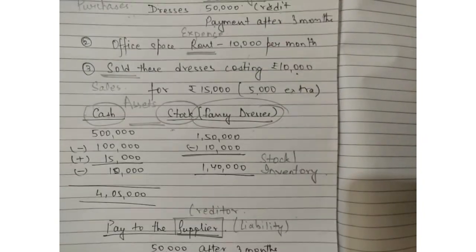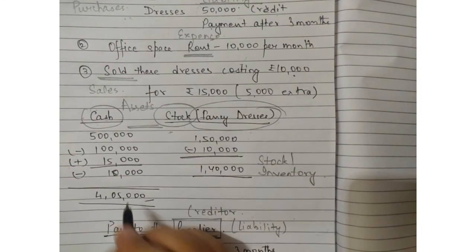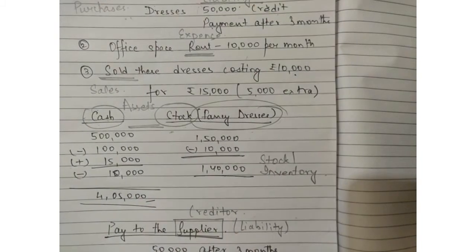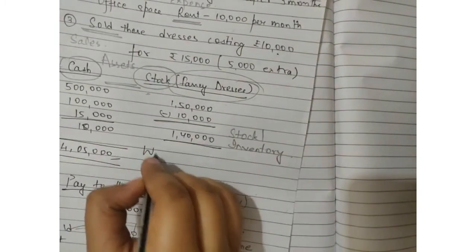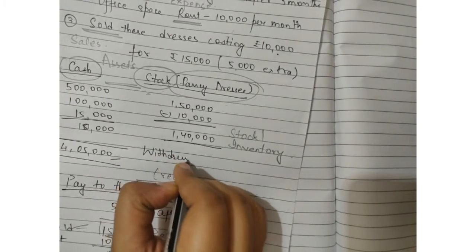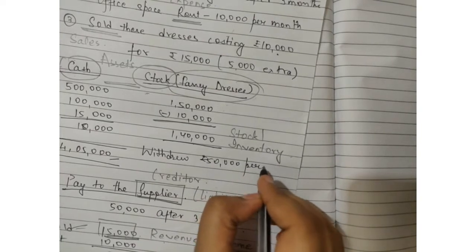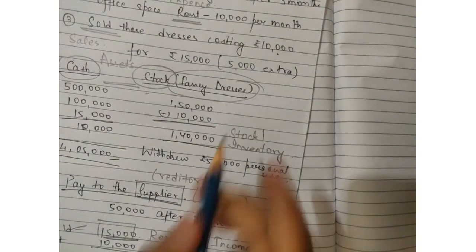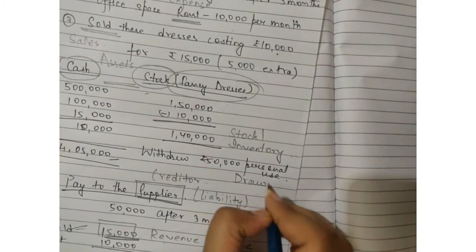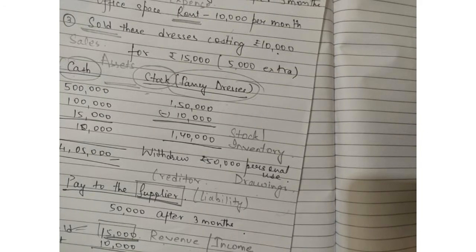Now suppose we had 4,05,000 cash. So out of this, Amar was in need of cash for some personal use, so he withdrew 50,000 rupees for personal use. So this is known as drawings. So drawings is when the owner withdraws amount or an asset from the business for his own personal use.